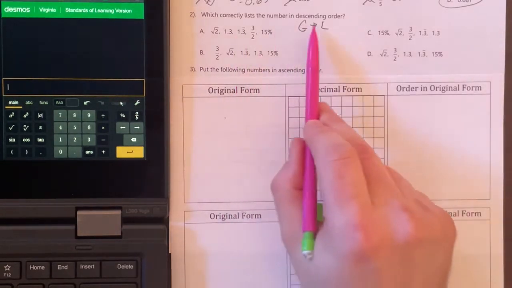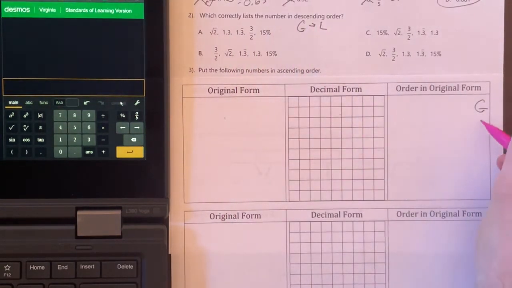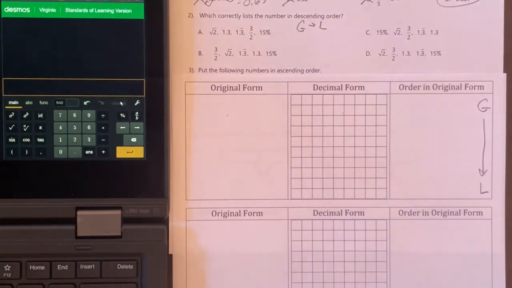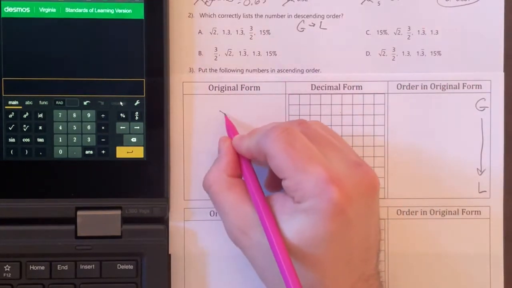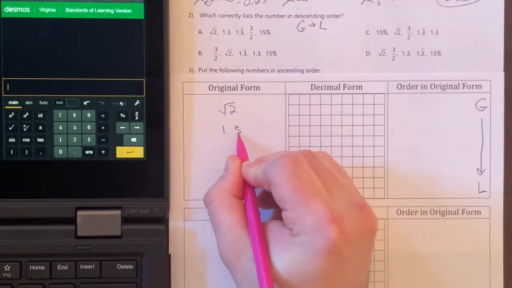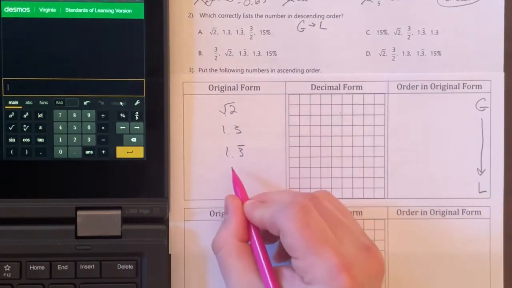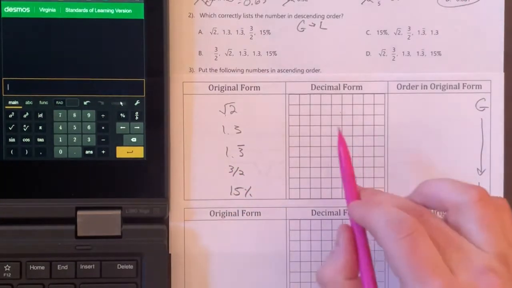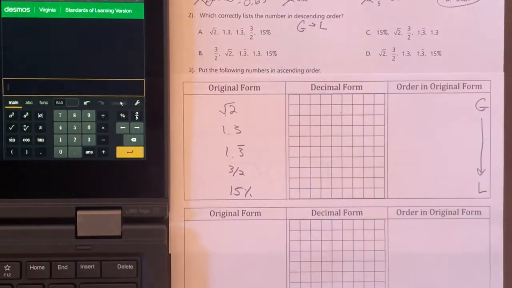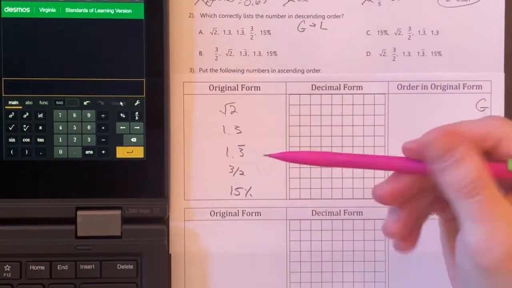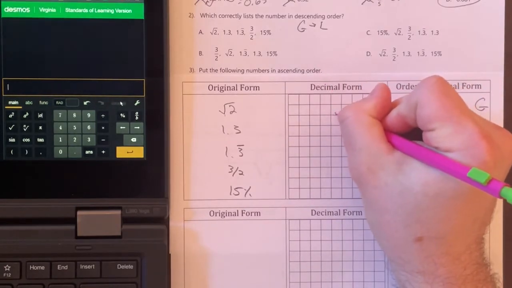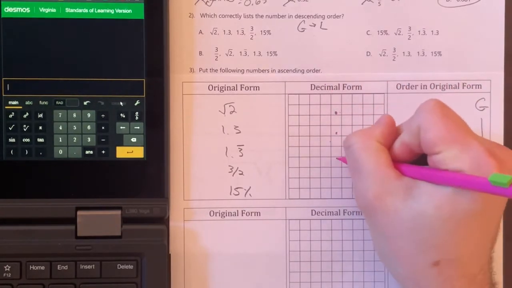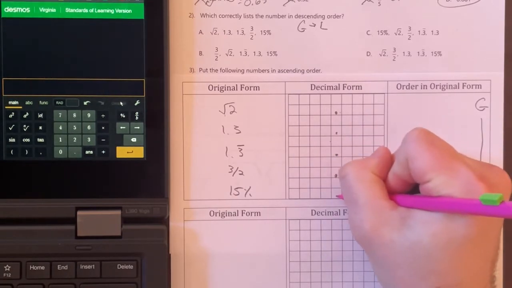Since we're descending, we're going to be going greatest to least. And what I can do is list my values on this sheet of paper. So I can just say, all right, square root of 2, I have 1.3, I have 1.3 repeating, 3 over 2, and 15%. All right, so let's change these values to decimal form. What you want to do first is place those decimals down first, so I have a decimal all in the same column. That way I know which values are where.